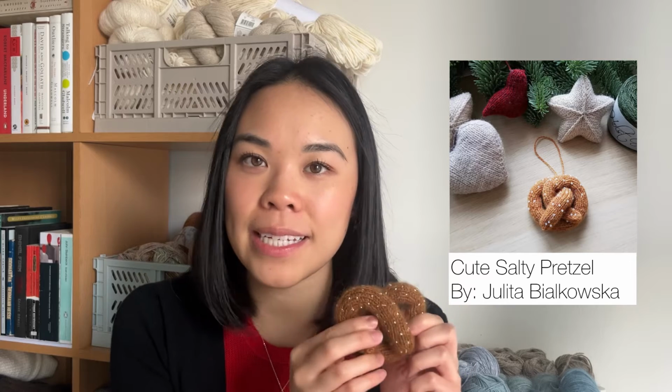So I just really loved it. I thought it was really cute, and again, it's a relatively mindless pattern to knit up compared to other ornaments. The longest part after that is really sewing on the beads. So this one is a really quick knit, and I think if you wanted to knit any one of the food patterns, this one would probably be the easiest.